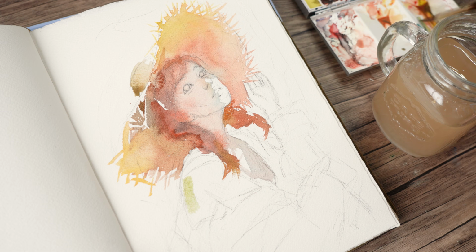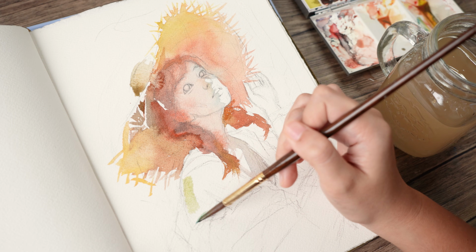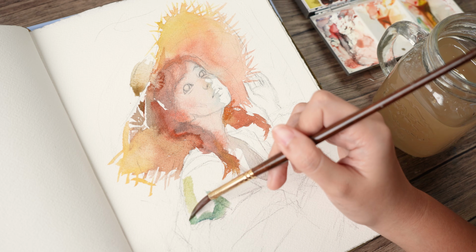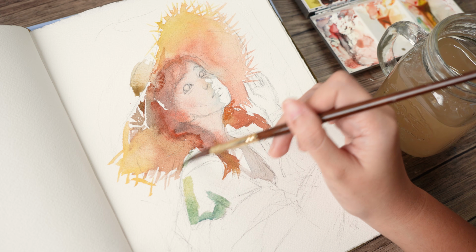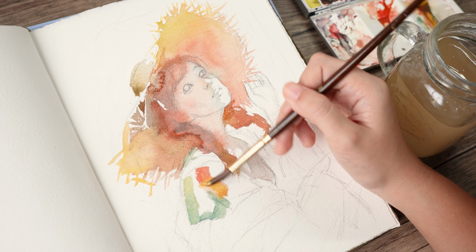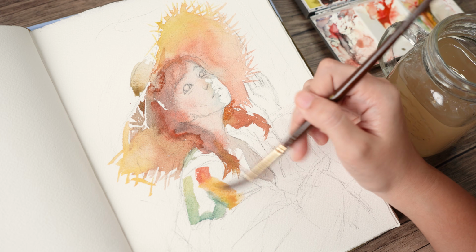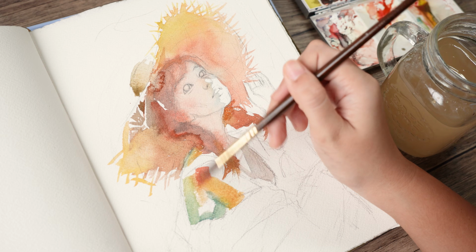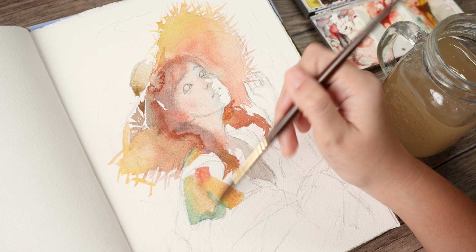So as you can see, since it's all mostly very minimal layers for this part, I'm experimenting with different colors beside each other. I wanted to make sure that I'm having fun with the colors that I choose, as well as adding blue for the shadows on her face. I'm also adding a little bit of greenish color to the shadows on her shoulder.